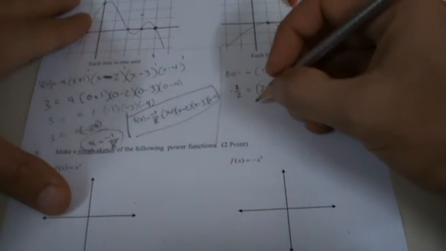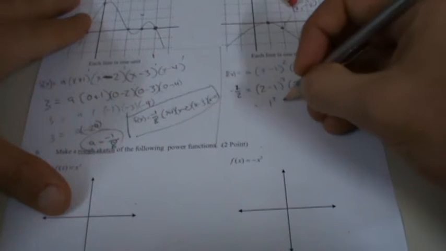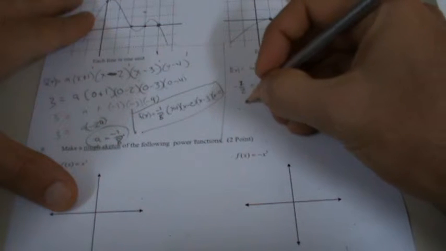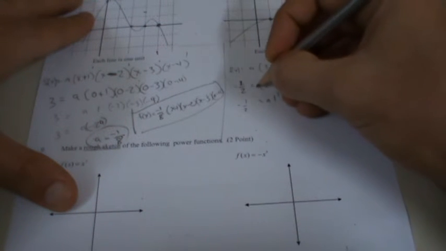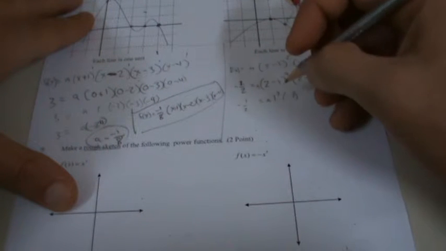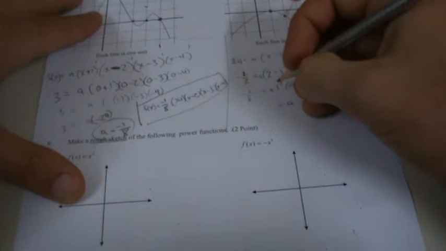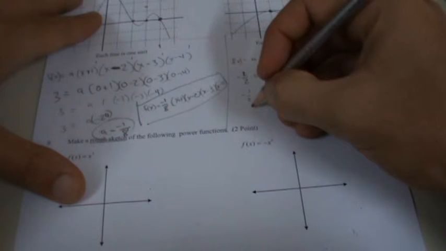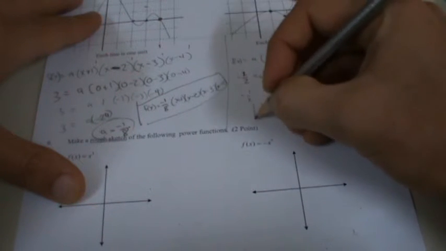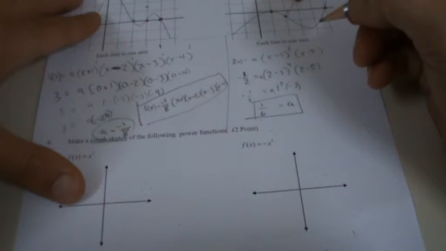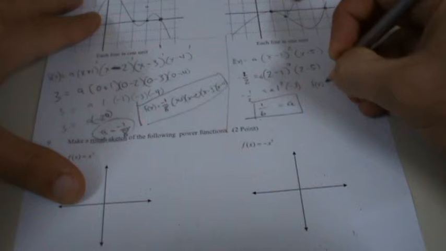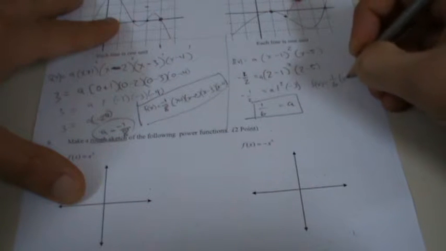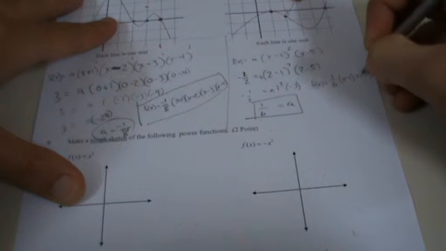And so I got 2 minus 1 is 1 squared. 2 minus 5 is a negative 3. And so I got a negative 1/2 over here. Still have my a value, which I forgot to write down. And so I'm going to divide by a negative 3 over here. And so I get a is equal to negative 1/2 divided by negative 3, which is 1/6. So my function is f(x) = 1/6 (x minus 5)(x minus 1) squared.